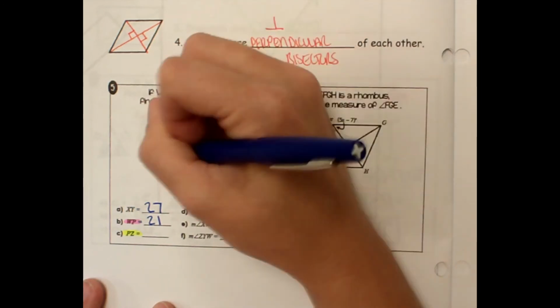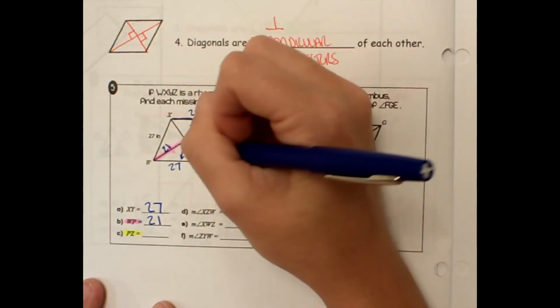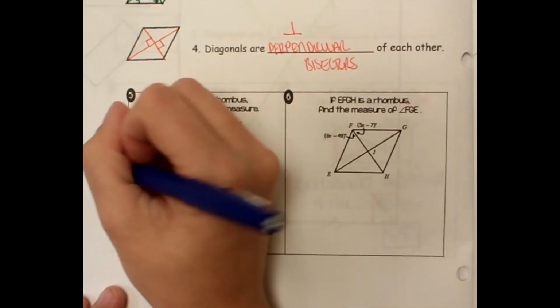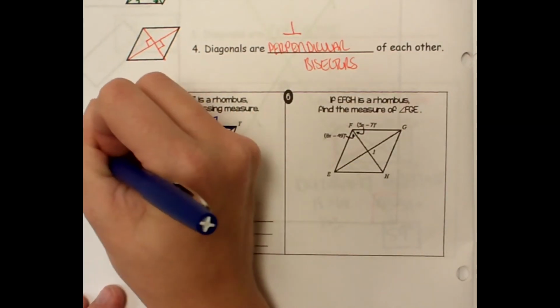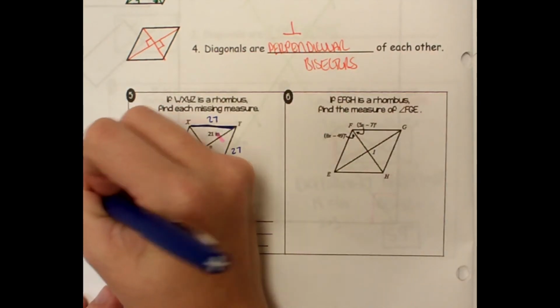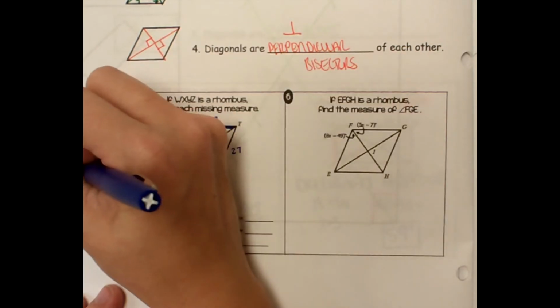So if we know that this side is 21 and your hypotenuse is 27, then they want us to find the yellow side, which is our x. So if we were to redraw our triangle, it's a right triangle, this bottom part is our x, that's what we're trying to find. This is the leg, and this over here is your hypotenuse.